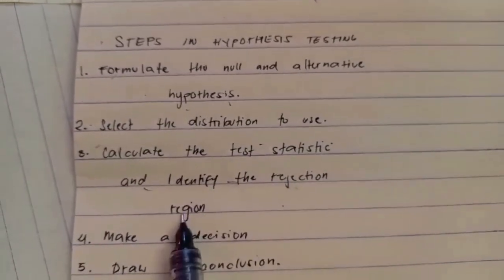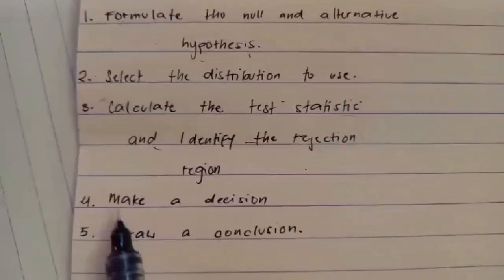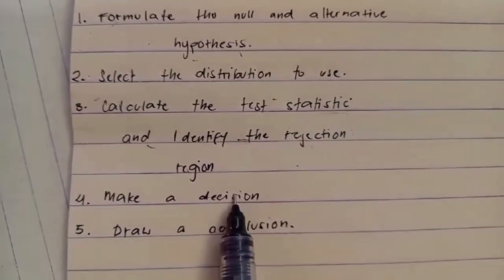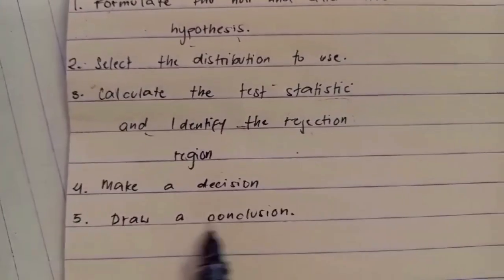For this step, you must know the rejection region and calculate it. And step 4, make a decision. The keyword is decision. And lastly, step 5, draw a conclusion. So let's take an example.